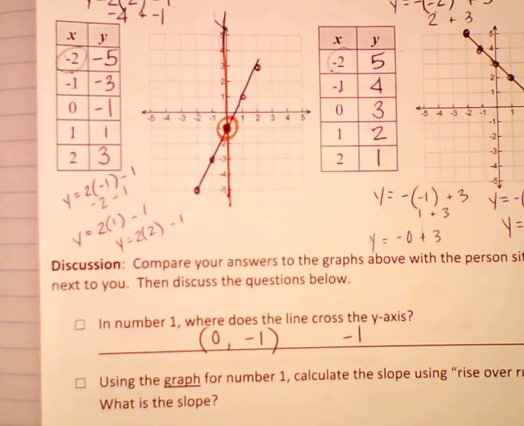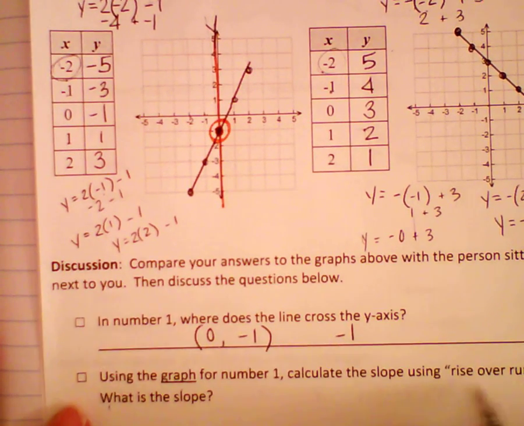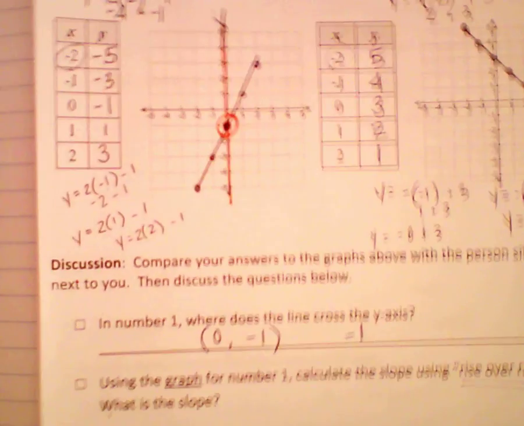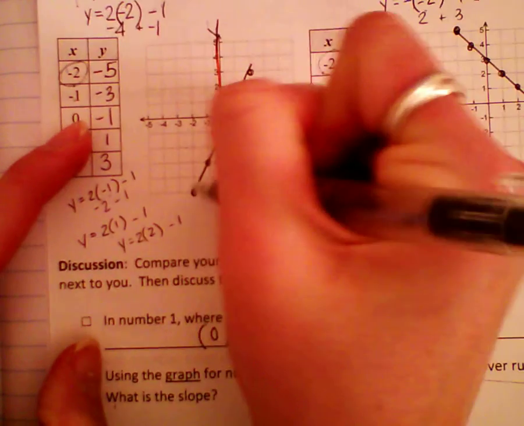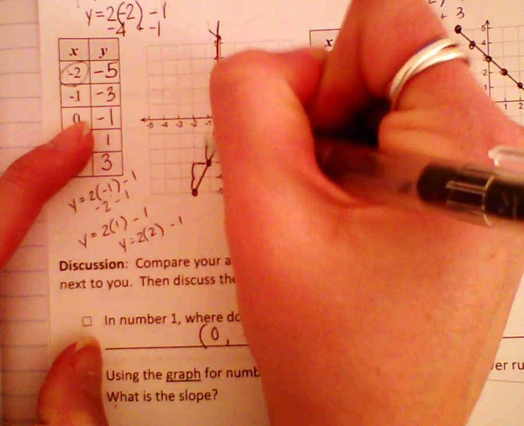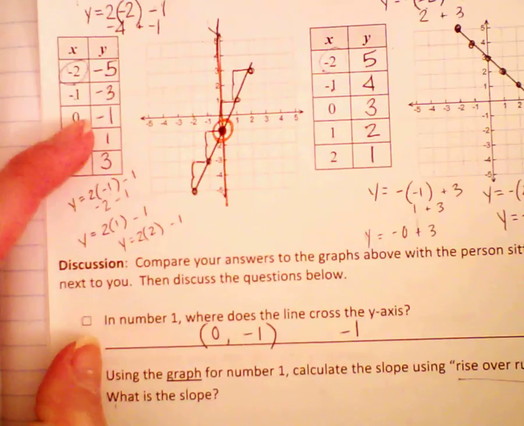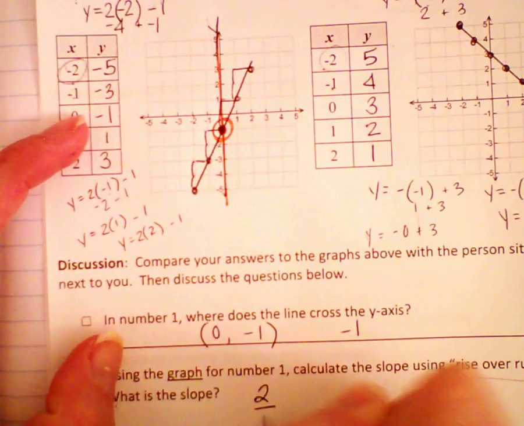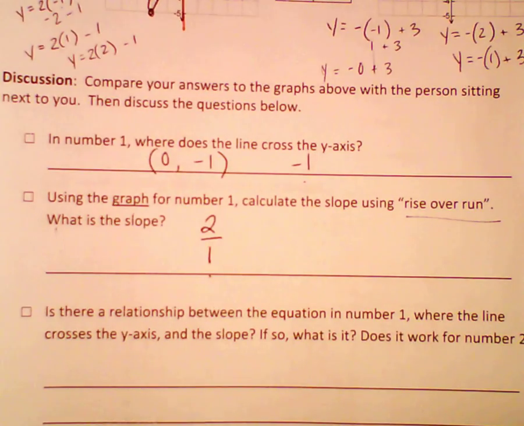Either one. Using the graph for number 1, calculate the slope using rise over run. Okay, so hopefully you went from point to point, from left to right. So I go up 2 over 1, up 2 over 1, up 2 over 1. So +2 over +1 is my rise over run. Okay, so I have -1 and I have 2 over 1. This is the same thing as 2.